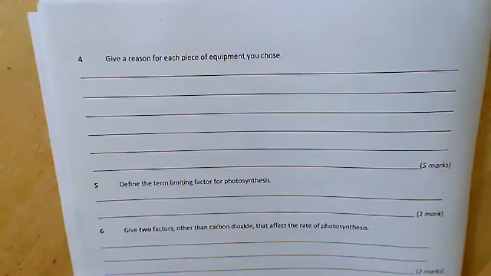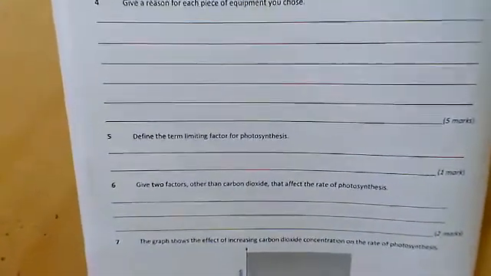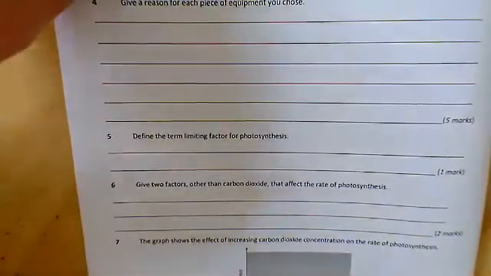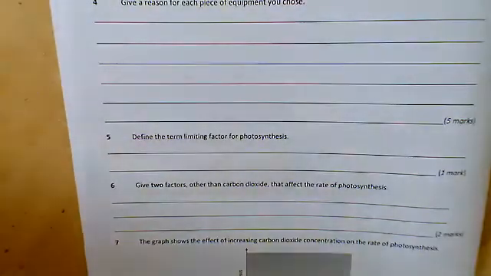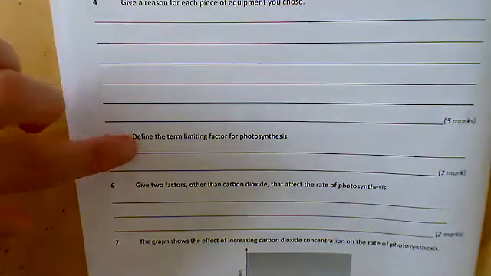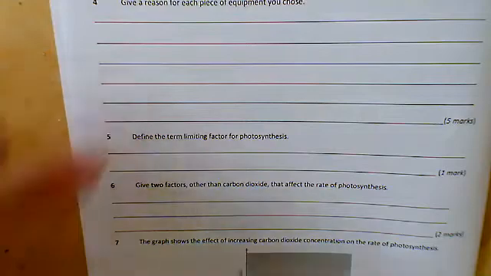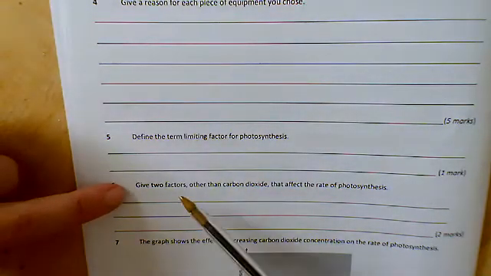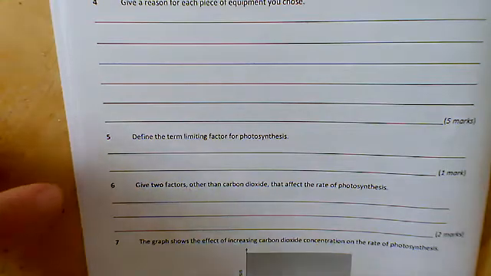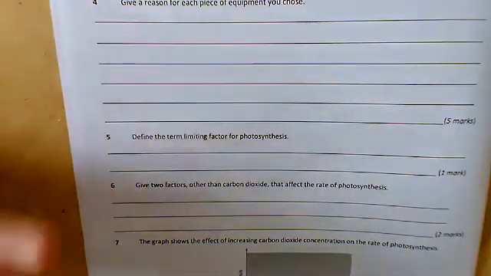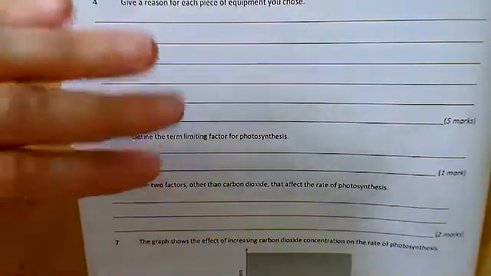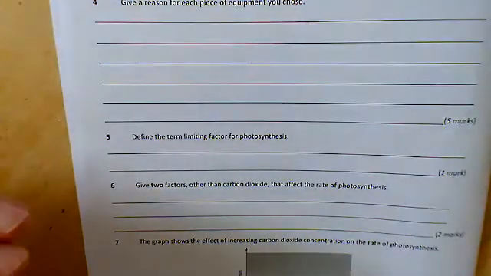Next question is quite straightforward, and here it says define. Now we know that a limiting factor's got a set definition. So go back, look in your notes and see what your definition of a limiting factor is. We know when we talked about limiting factors, we talked about 4 things that would affect the rate of photosynthesis, either increasing it or decreasing it.